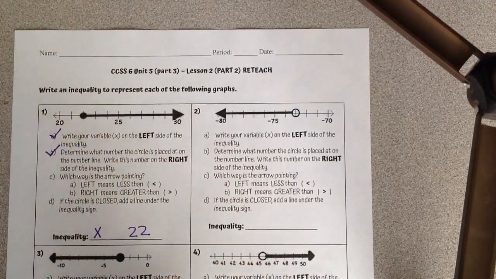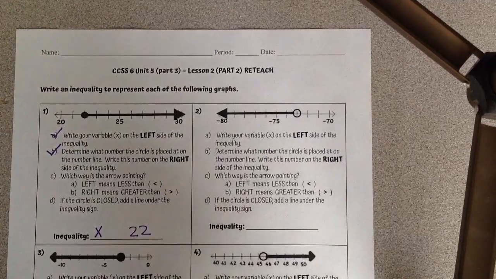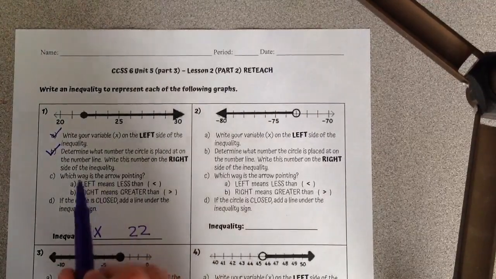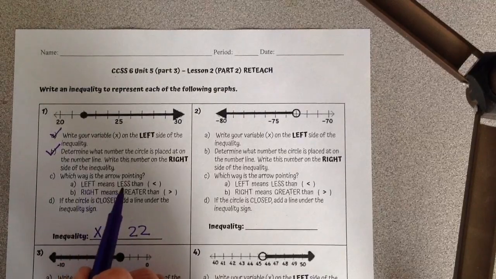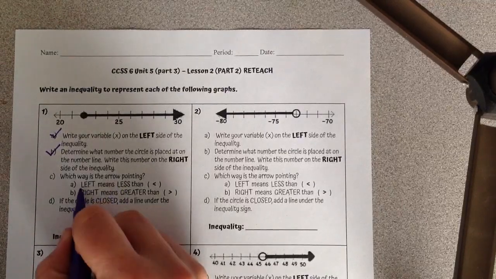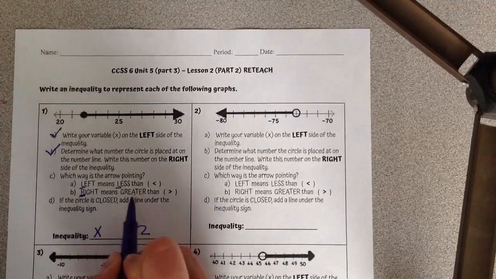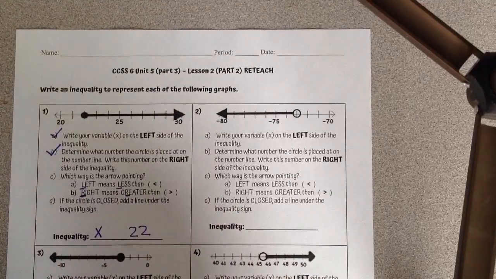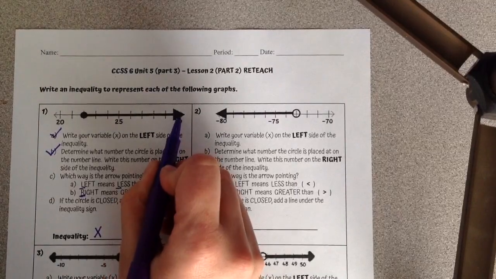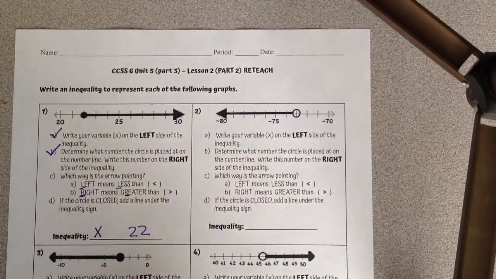Then I'm going to determine which way the arrow is pointing. If it's pointing to the left, that means less than, so you can think left, less. If it's pointing to the right, that means greater. This one is pointing to the right, which is greater than.